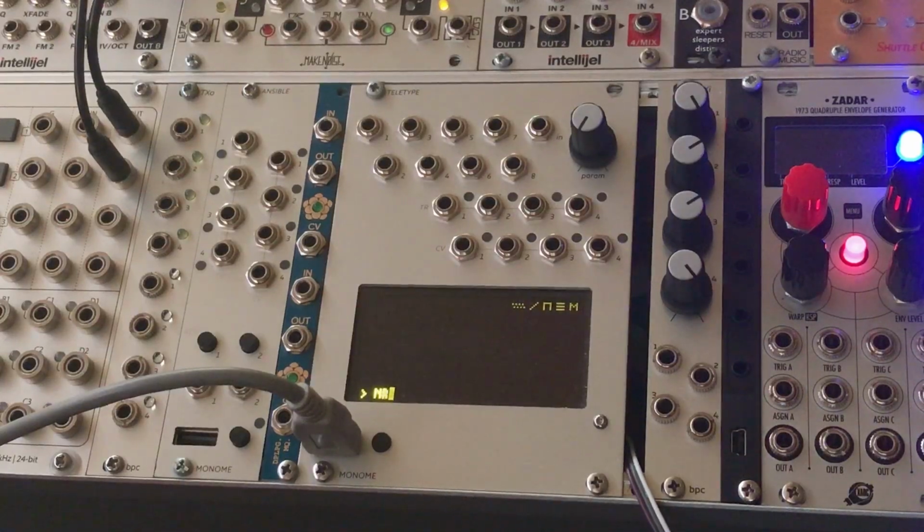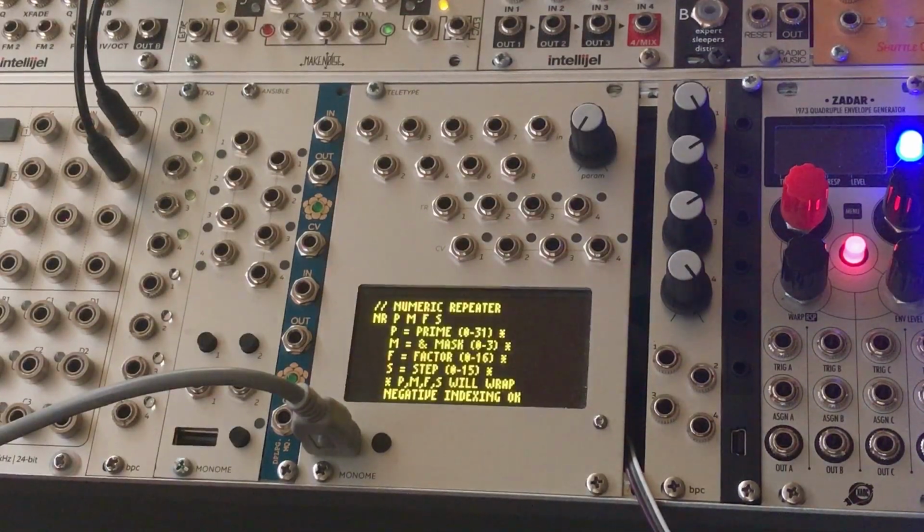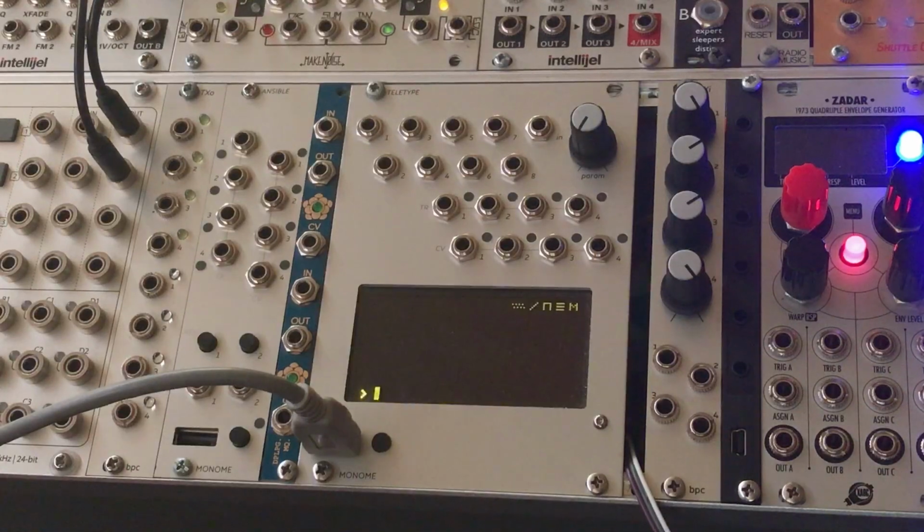NR and PMFS. Prime I'll set to 1, mask I'll set to 1, factor I'll set to 1, and let's set step to 0. And it gives us a 0. Interesting. We'll set step to 1, 2, 3, 4, and there we finally get a 1 out when we go to the 4th step.